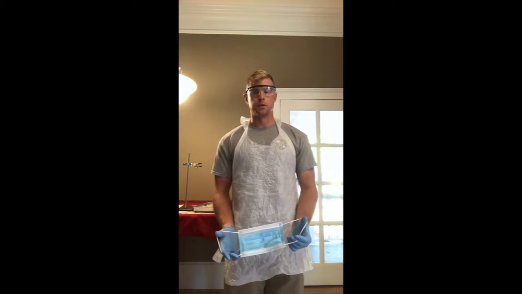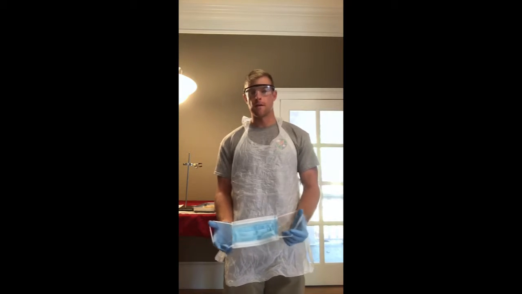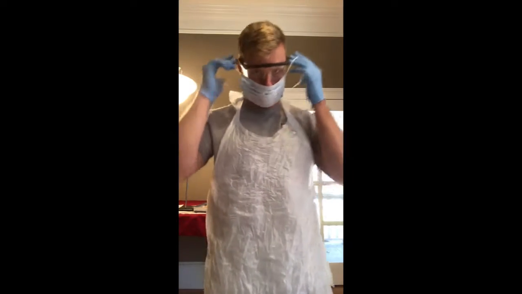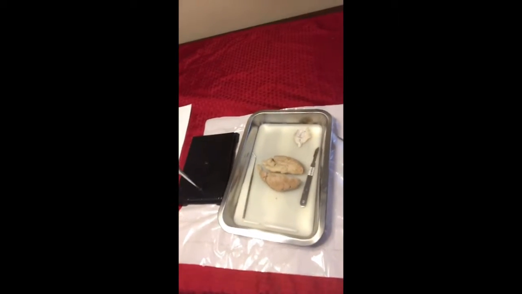I will be doing the sheep brain dissection today, and I will show you my workspace now. I don't have someone to hold the camera for me, so I have an apparatus for holding it here above my workstation, and I do have the notes for the structures list, as you can see.